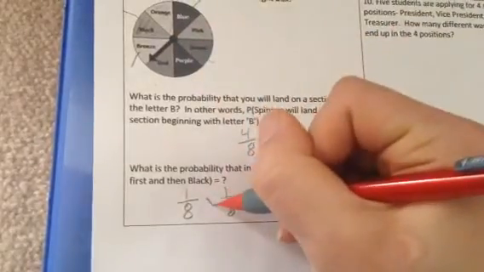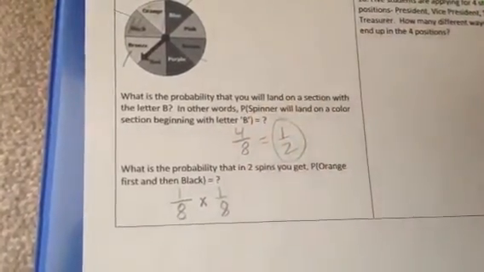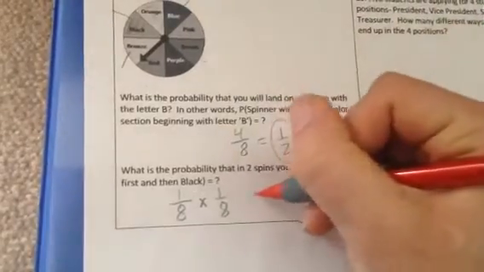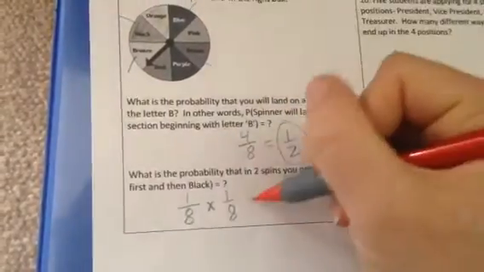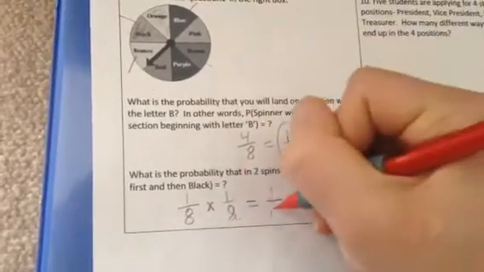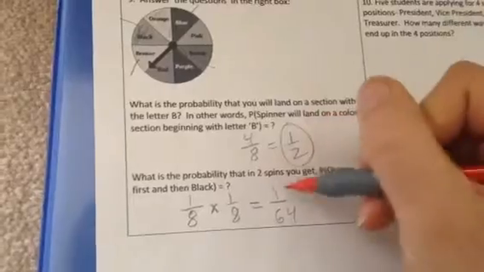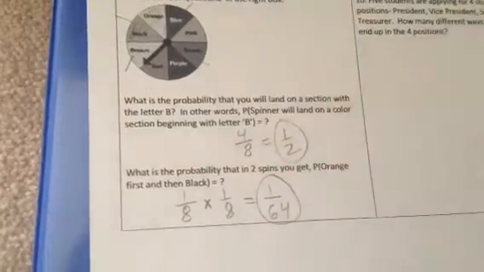So we're going to multiply these answers, just like we've been doing with the other ones, to find the total probability. So when we multiply these together, 1 times 1 is 1, 8 times 8 is 64. So the probability of landing on an orange and then a black is 1 out of 64.